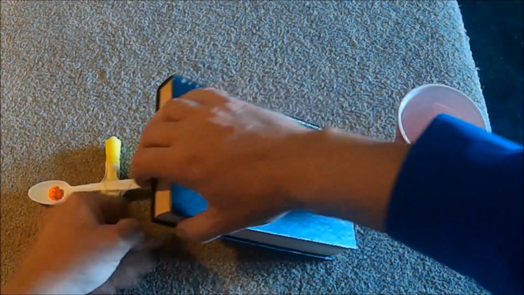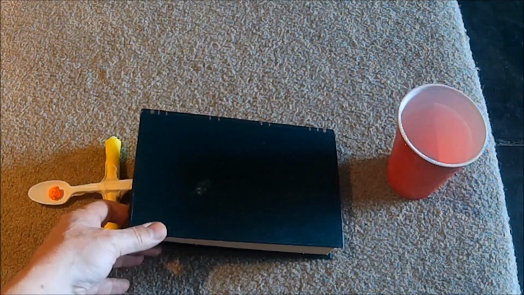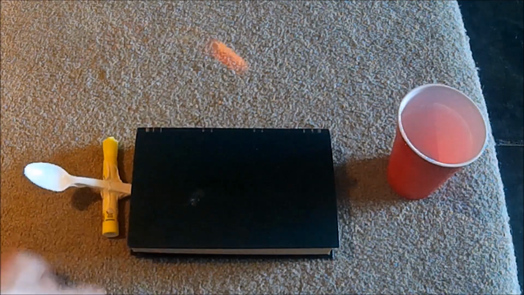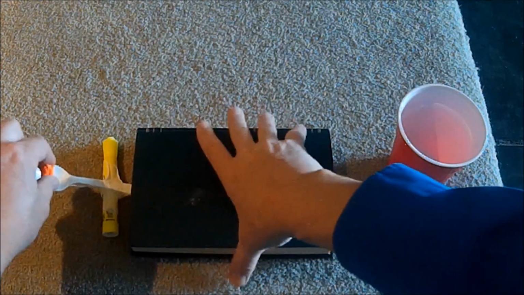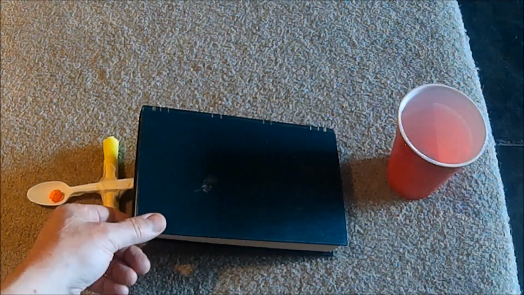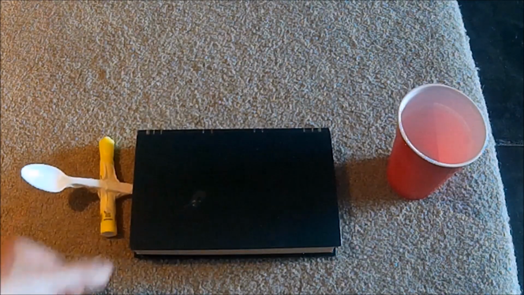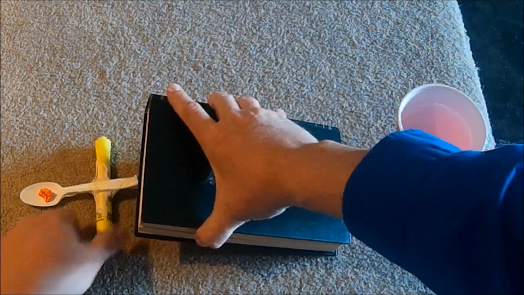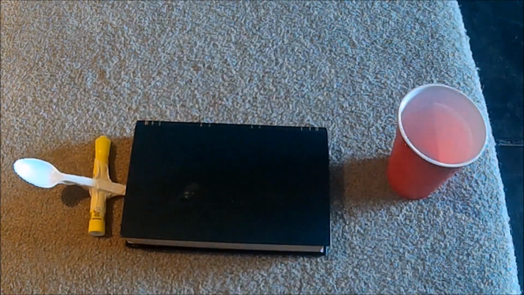And just adjust your book drop to different heights. A little closer. Pretty close. Just keep fooling with it until you get the basket in. Think about what variables you can change each time and what variables you are changing each time to get that catapult on target.